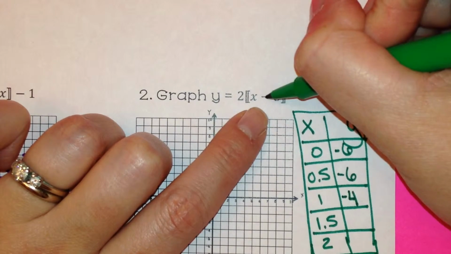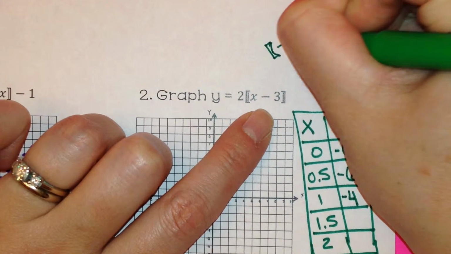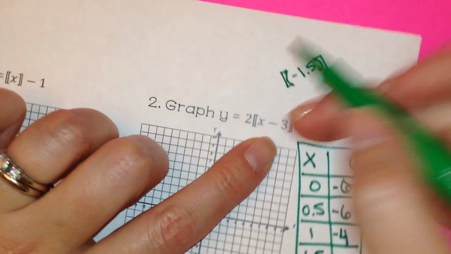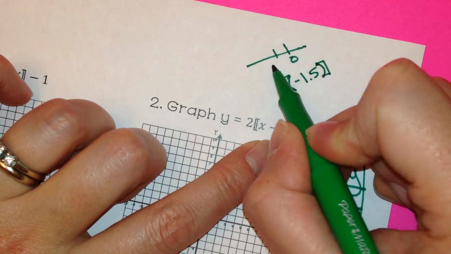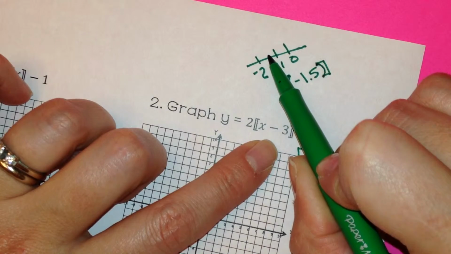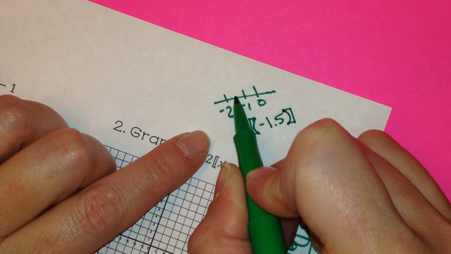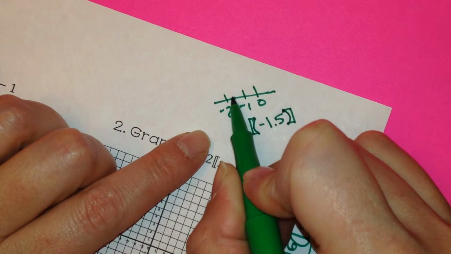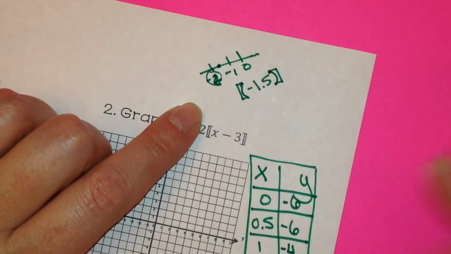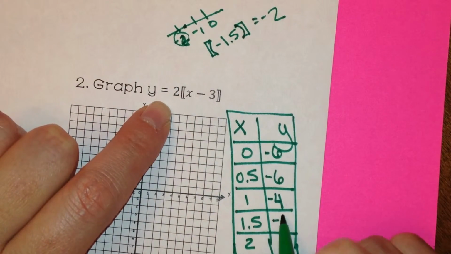Plug in 1.5. 1.5 minus 3. So we're at the greatest integer of negative 1.5. This is where some people get confused. So you can look at a number line. So if I had 0, negative 1, negative 2, negative 1.5 is halfway in between. You can say, well, I know that the largest integer that's less than or equal to negative 1.5, which is here, would be negative 2. That's why looking at a number line does help. So this equals negative 2. Negative 2 times 2 is negative 4.